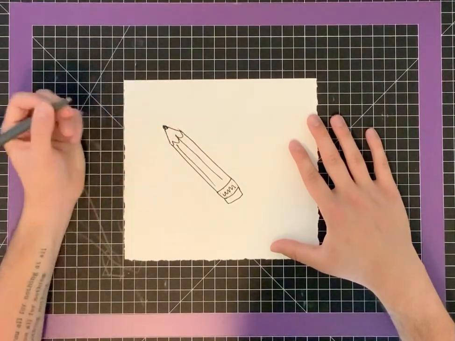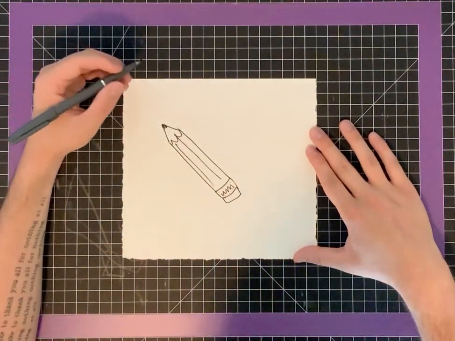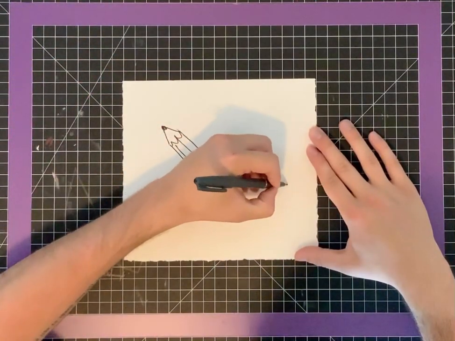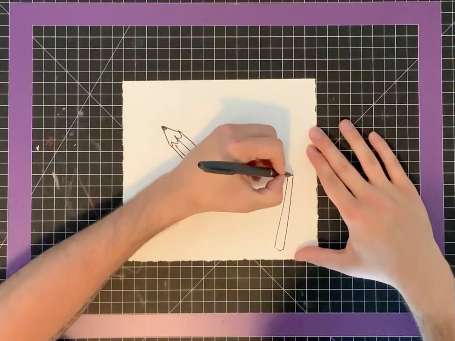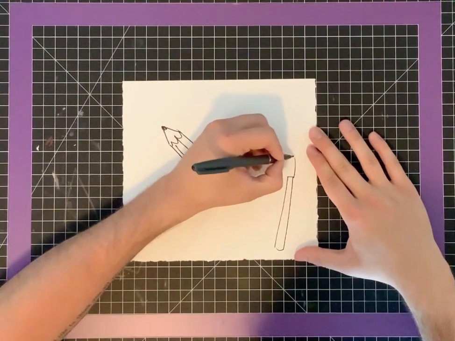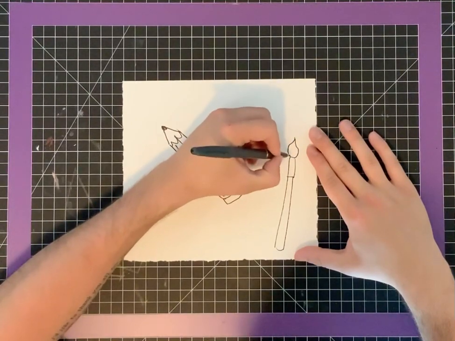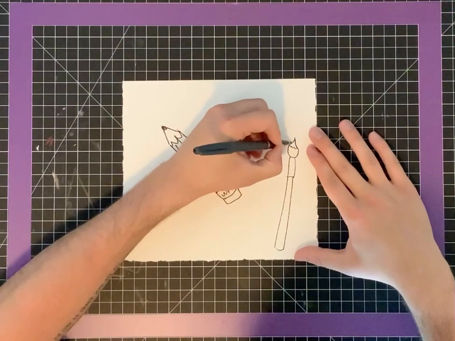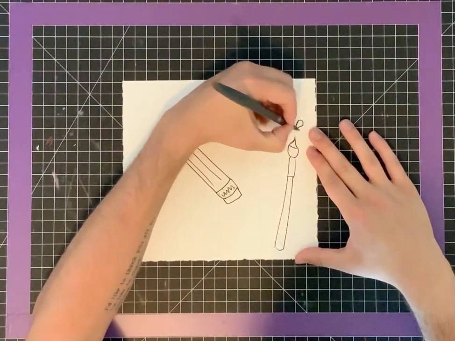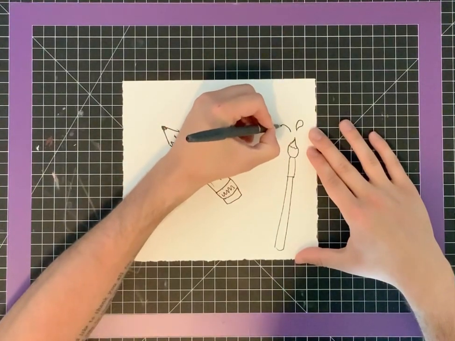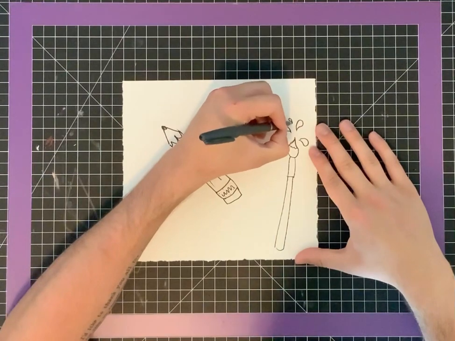Doodles are just a really great way to practice our drawing skills. Next I can do a paintbrush. I can do a drop of paint, maybe 2, maybe 3, maybe some little ones.